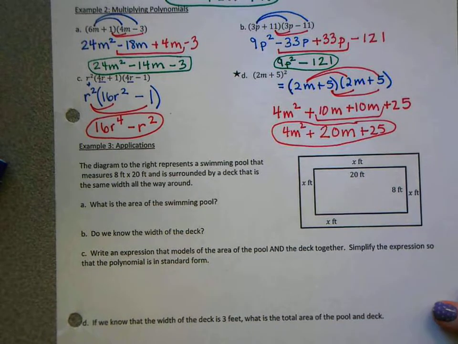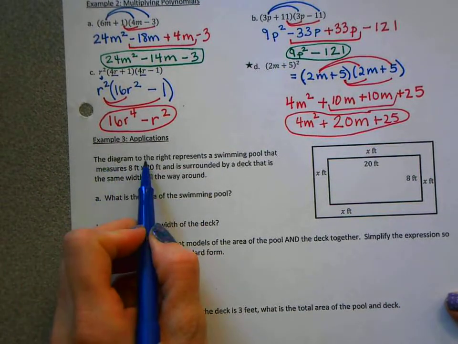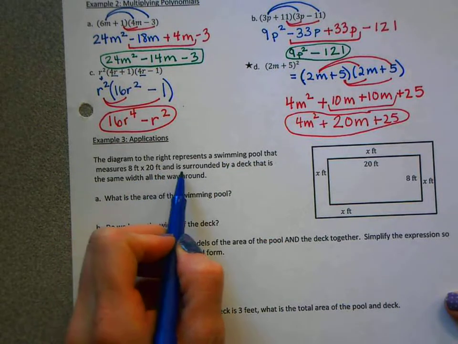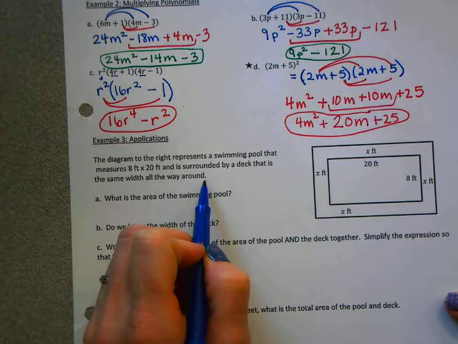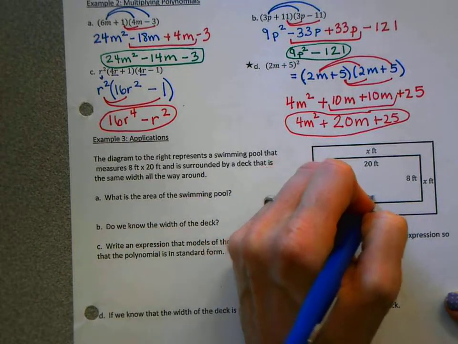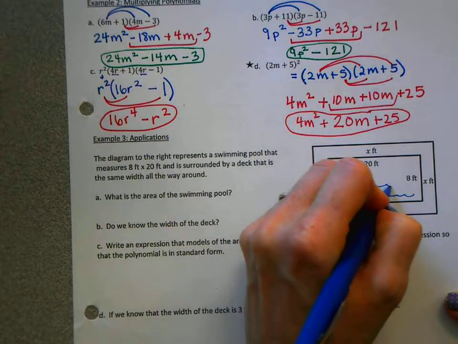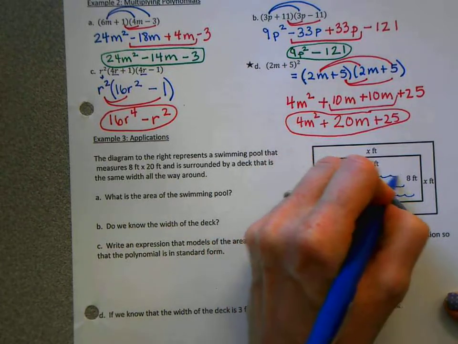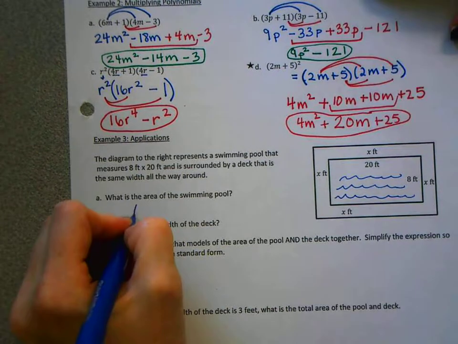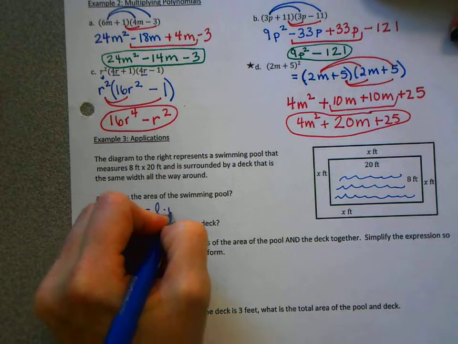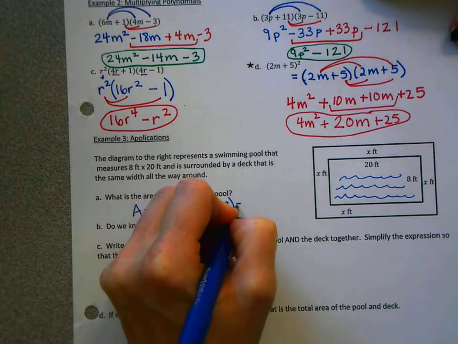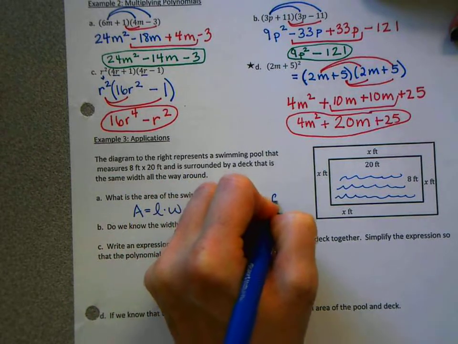So let's read. It says the diagram to the right represents a swimming pool that measures 8 feet by 20 feet and is surrounded by a deck that is the same width all the way around. So we can see the pool inside here. Here's your waves and your pool, and then your deck is going around the outside. It says what is the area of the swimming pool? So it's just a rectangle, so area equals length times width. Remember, this is non-calculator, so we've got to do 20 times 8 in our head. Get 160 square feet.